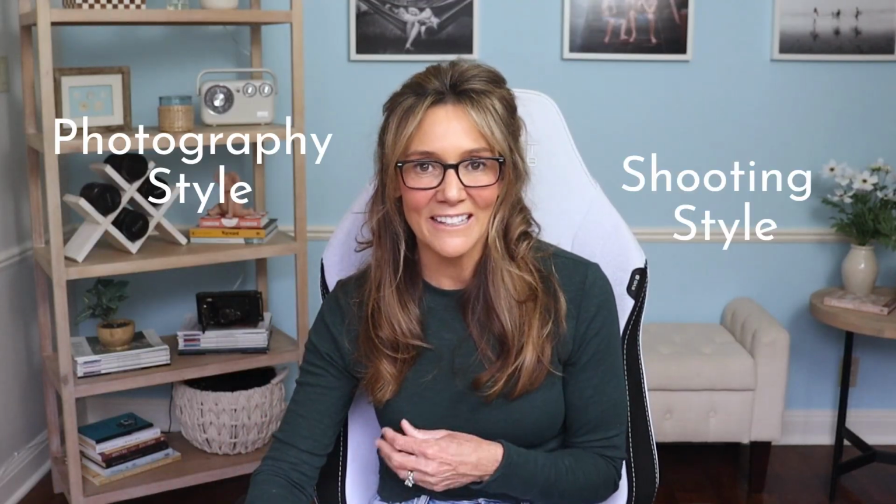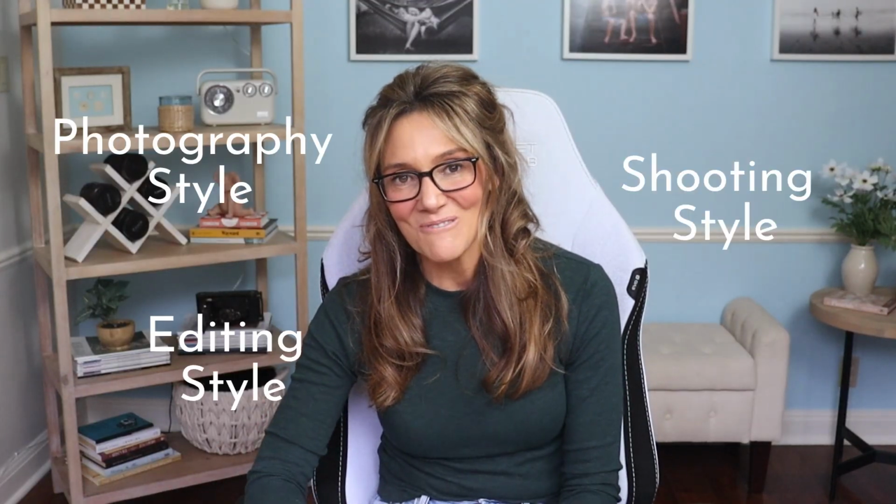At this point, you can probably see consistency in your photos isn't just one thing. It's your photography style, your shooting, and your editing all working together. The third and final step to creating consistency in your photos is simplifying your editing so it supports your photography style instead of competing with it.